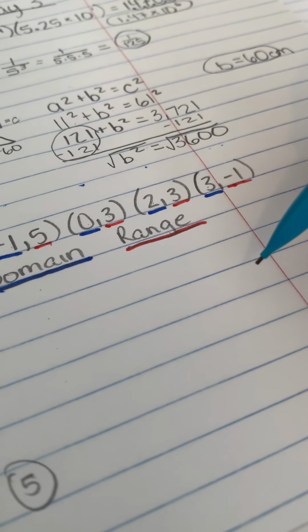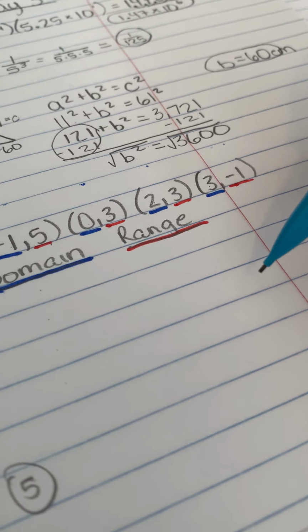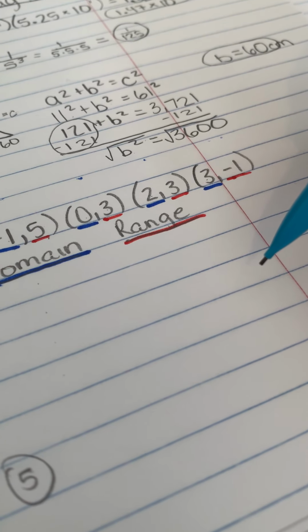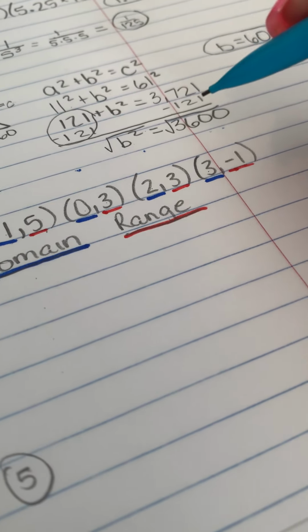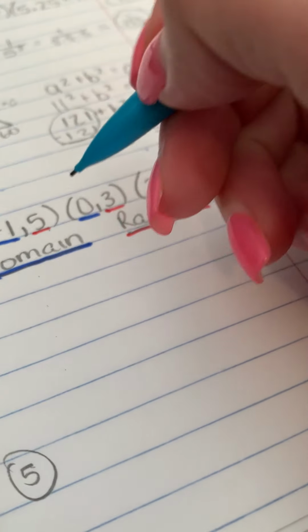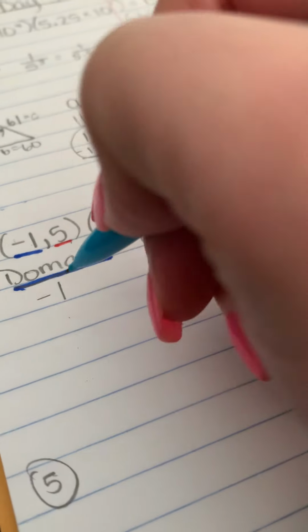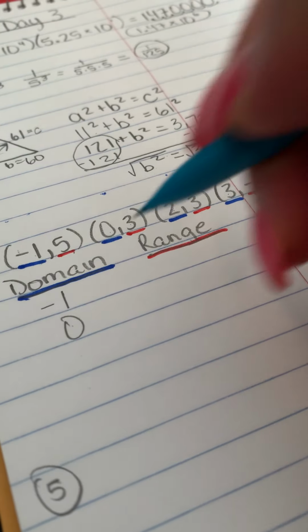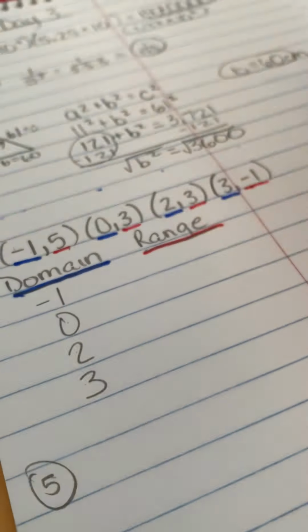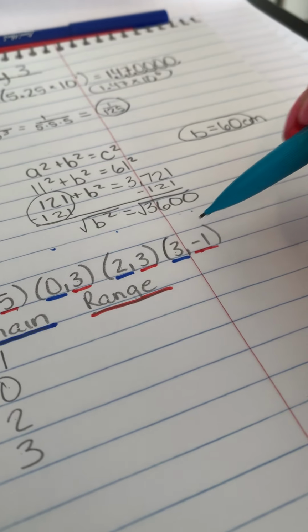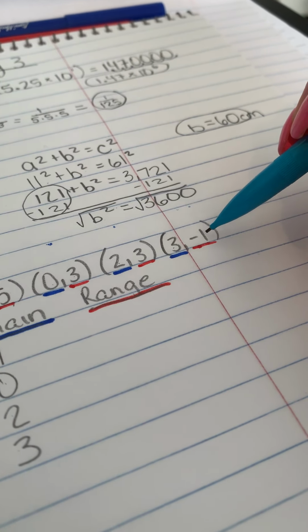And I'm going to actually do this in order from least to greatest. And it appears that our domains are already in order. So I have -1, 0, 2, and 3. And our ranges are not in order. So I'm going to list those from least to greatest.